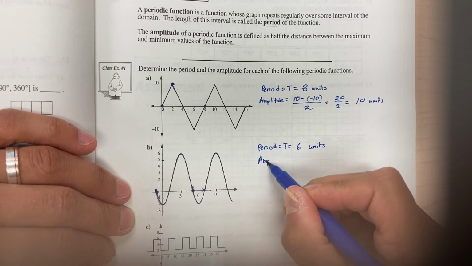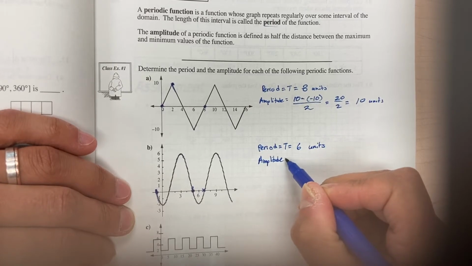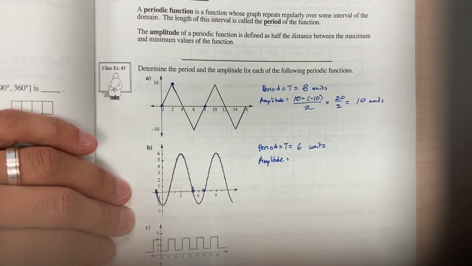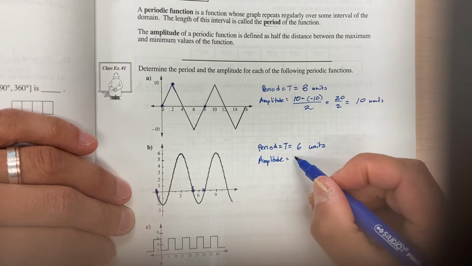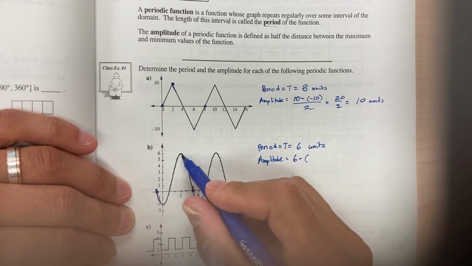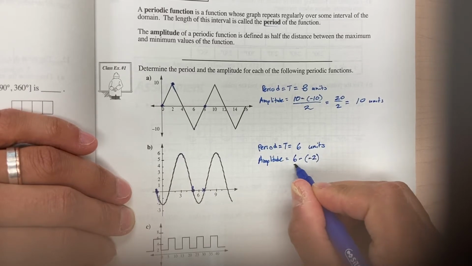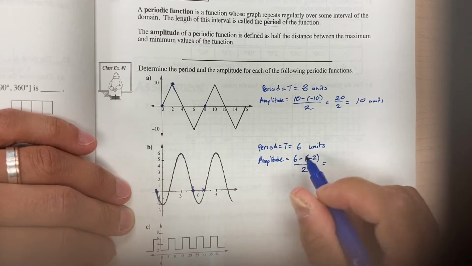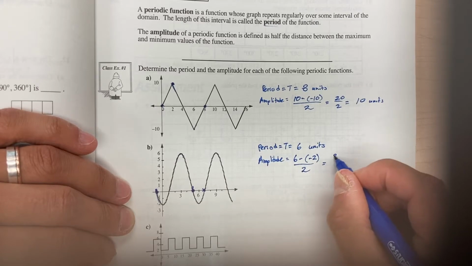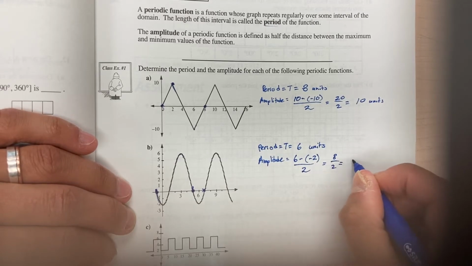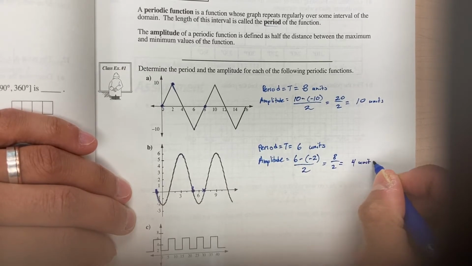The amplitude for this function is again the maximum point, which is positive 6, and then we want to subtract my minimum point, which is negative 2, and divide this by 2. So 6 subtract negative 2 is 8, divided by 2 is 4 units.